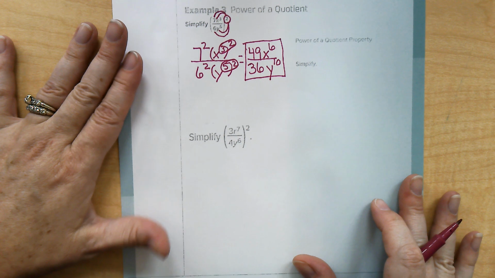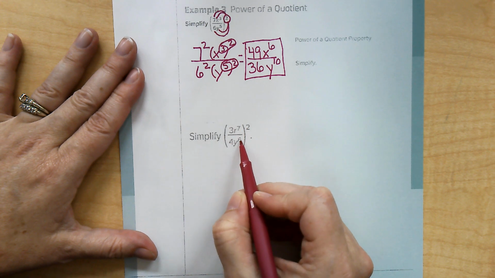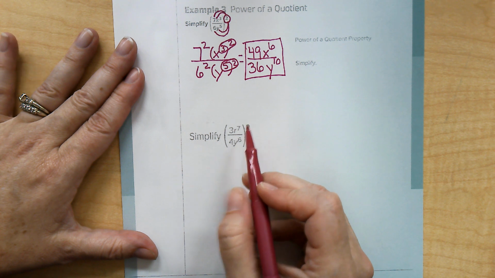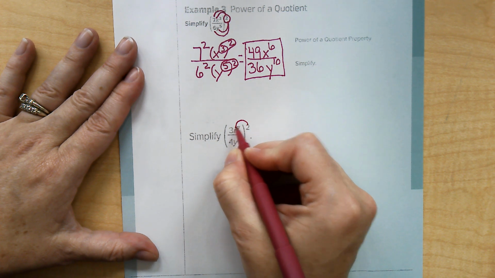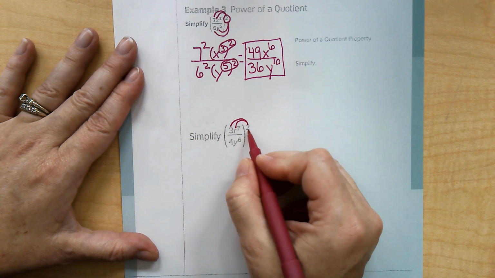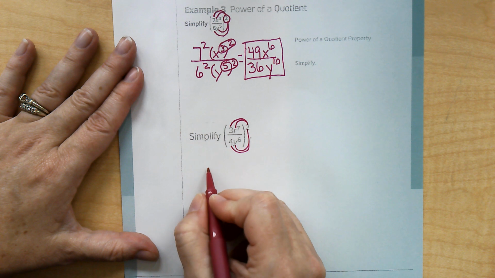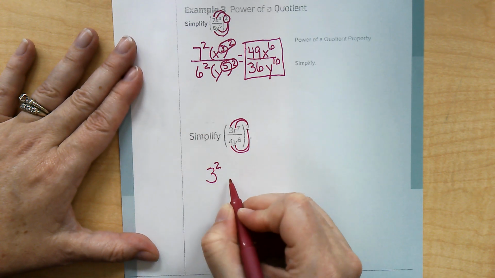We're going to do that again. Again, we are going to simplify 3r to the 7th power over 4y to the 6th power, and that whole thing is squared. So we're going to distribute this 2 to the r on top, and the 3, the y on bottom, and the 4. 3 didn't come with an exponent, so we give it the 2.